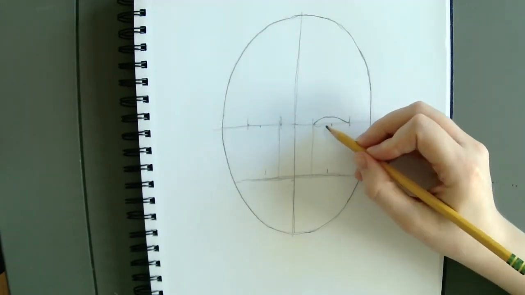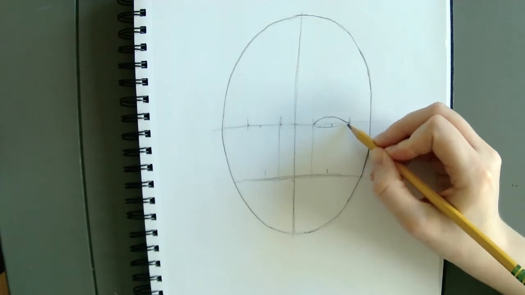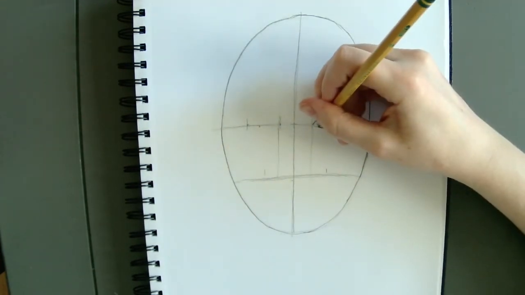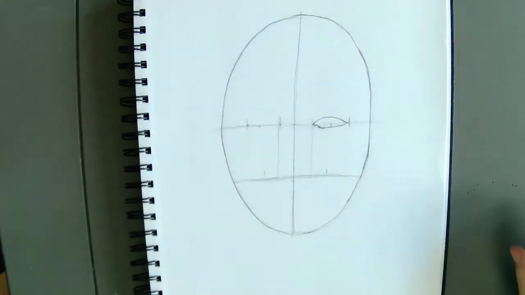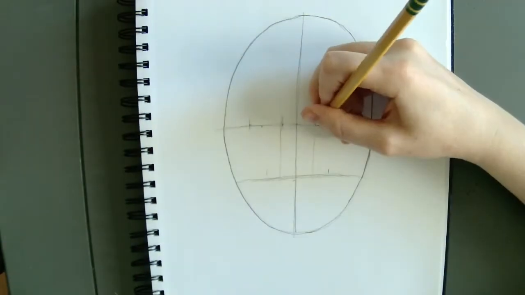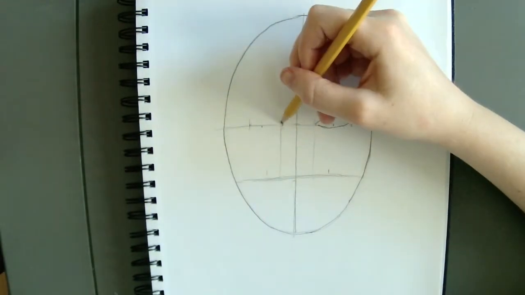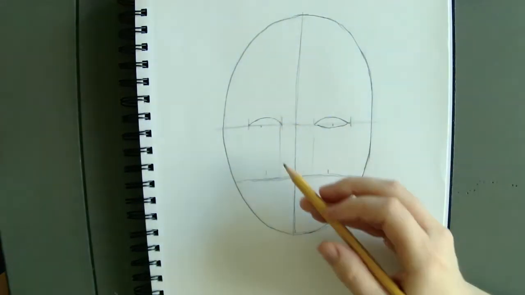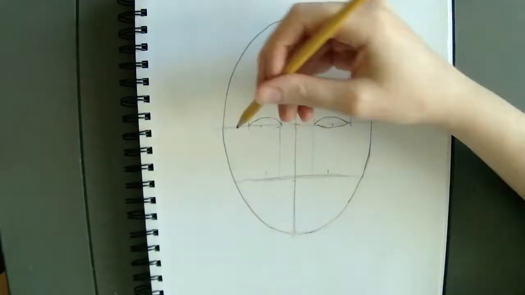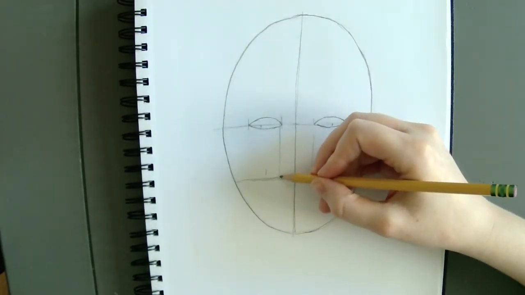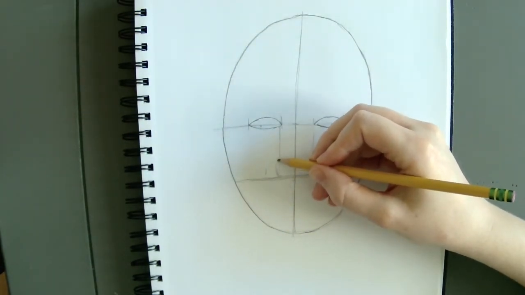The next thing I'm hopping up and doing is filling in the space for the eye. We did all the work to measure it out. All you do is make a rainbow arch for the top and a rainbow arch for the bottom of the eye. And you will notice that the arch for the top of the eye is a bit taller than the arch for the bottom. So notice that the arch for the top of the eye is further away from that center line. And generally speaking, that's how people's eyes are shaped.